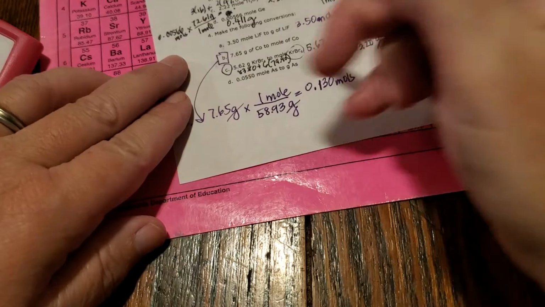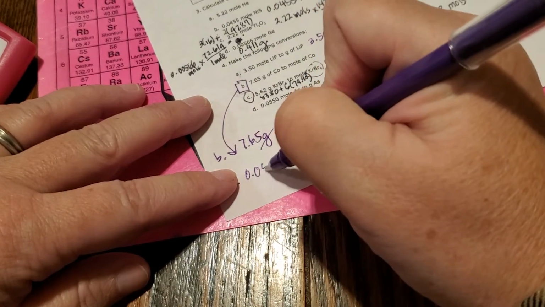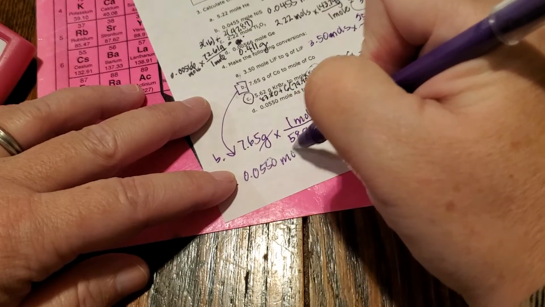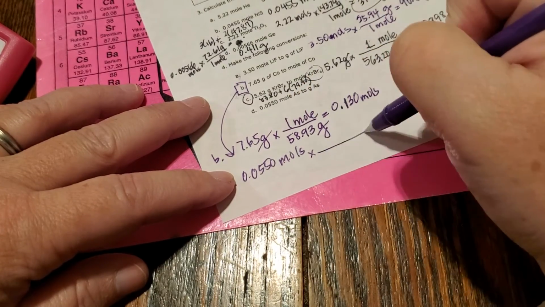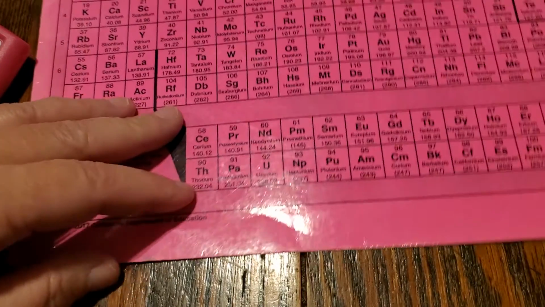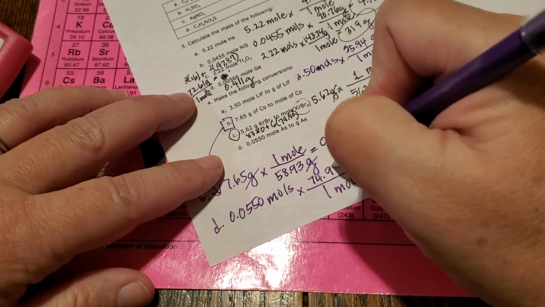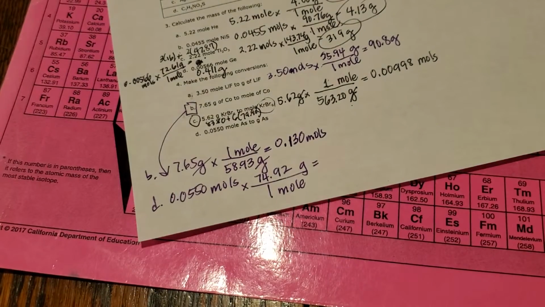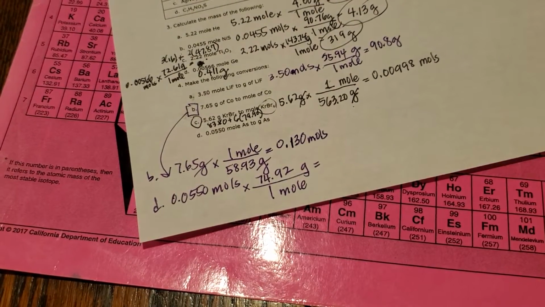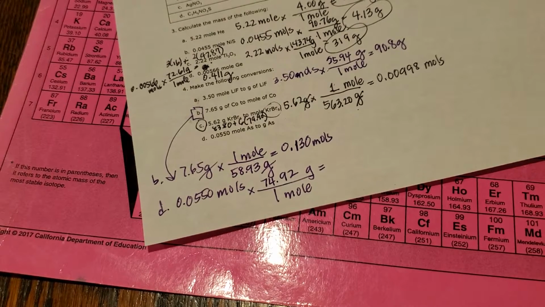And then for D, 0.055 moles arsenic. 1 mole of arsenic here, and the grams here. Look up arsenic on the table, 74.92. And then I'm just going to be multiplying across because the grams and the moles are on the top.